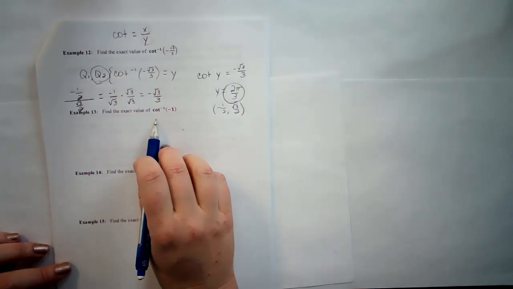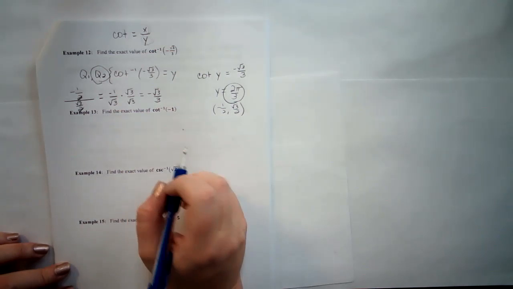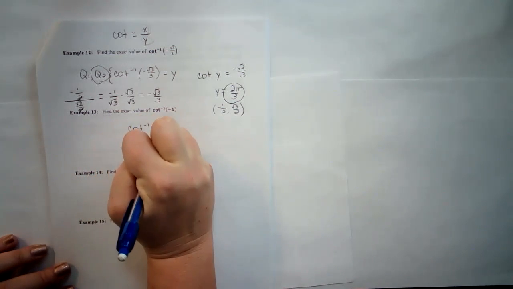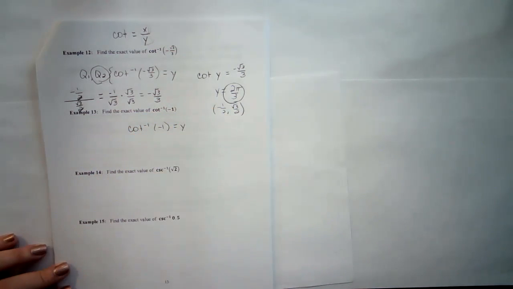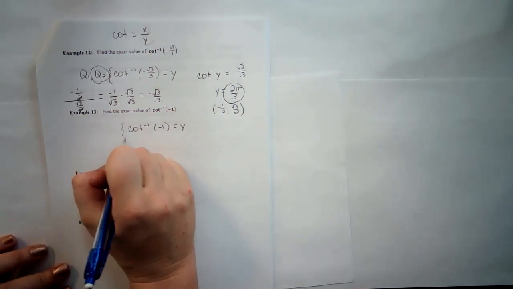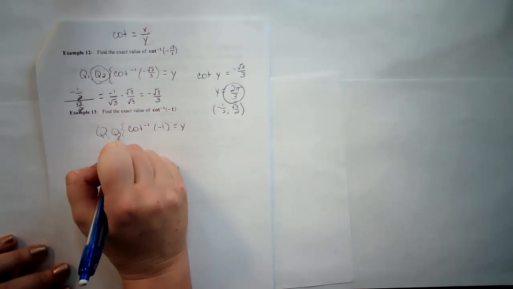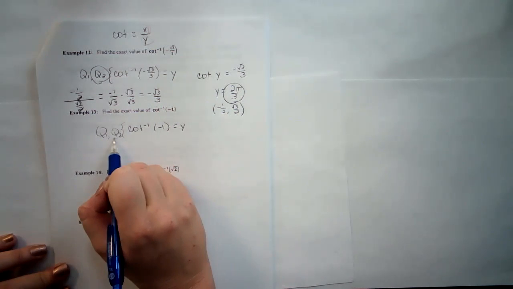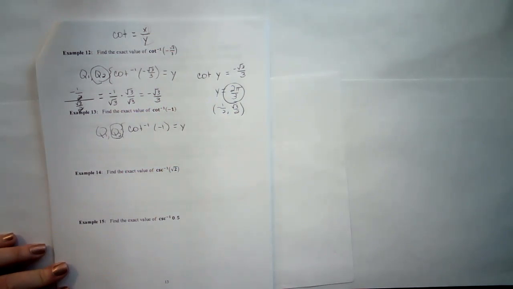We have cotangent. So if I write this over, this is going to be quadrant 1 or quadrant 2, one or the other. Because it's negative, it's got to be quadrant 2.